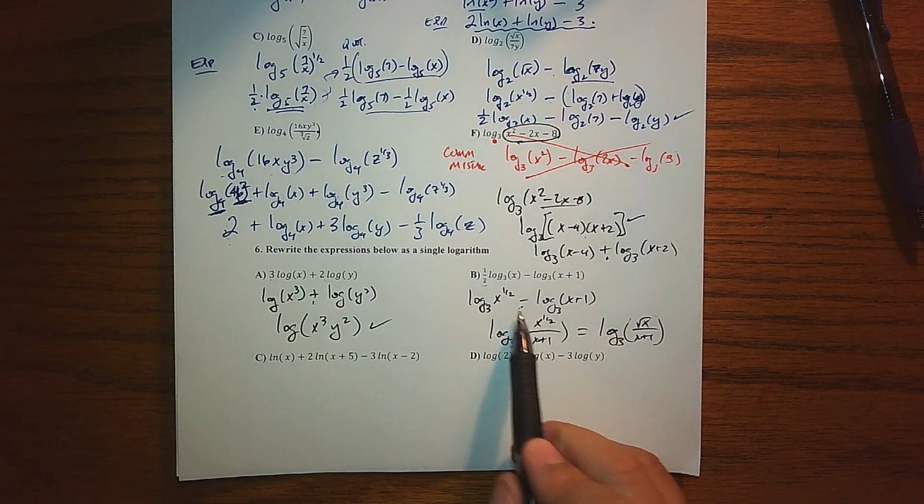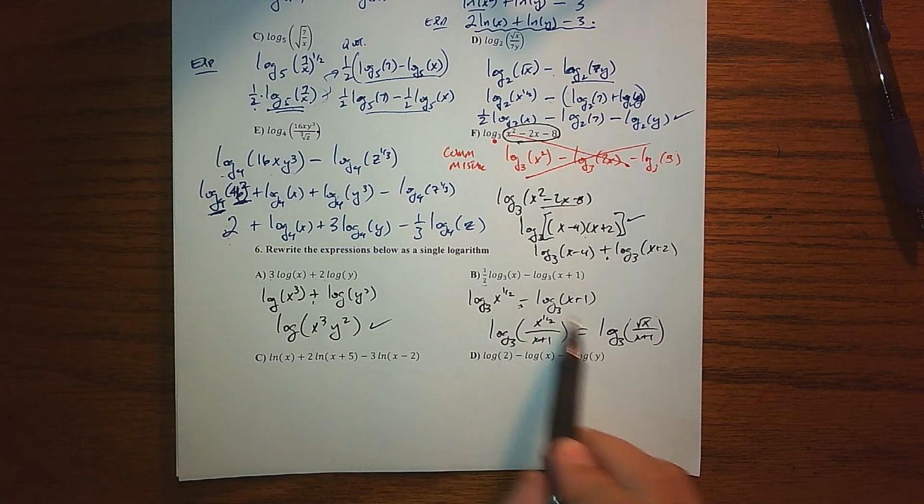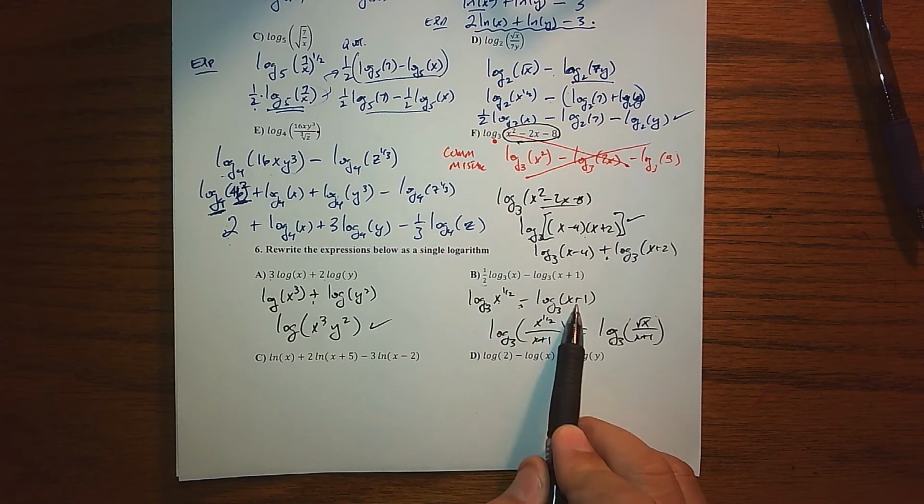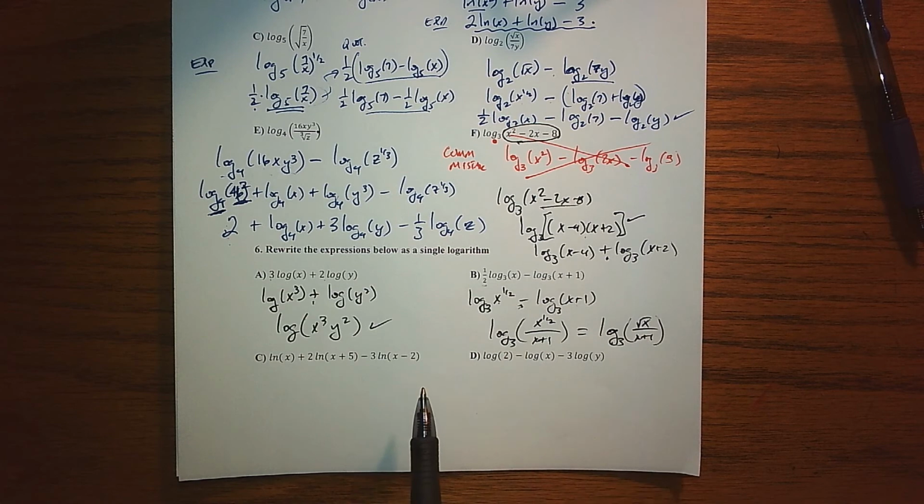So if I have the difference of logarithms, we keep that logarithm and basically that becomes my numerator and that becomes my denominator, and we take the log of a quotient. All right. So again, using our properties in reverse.